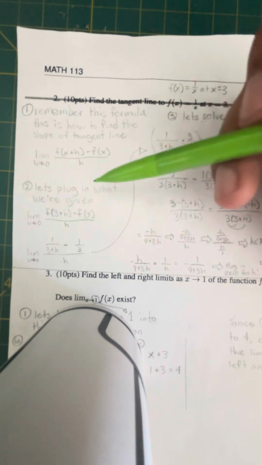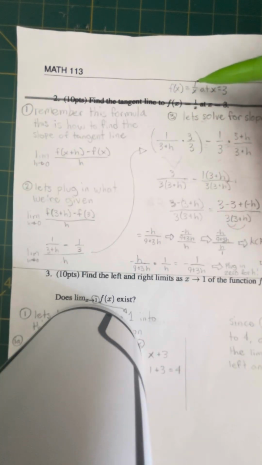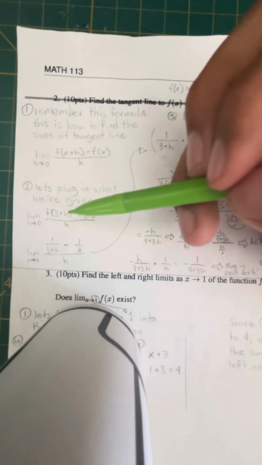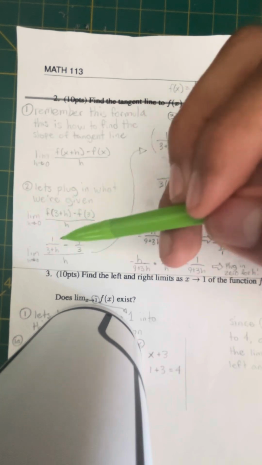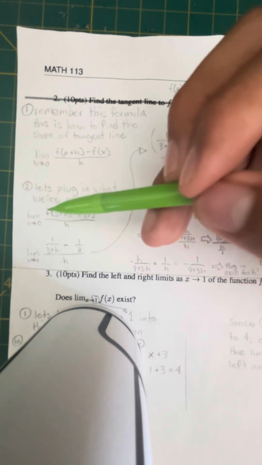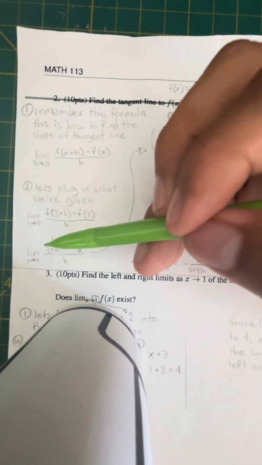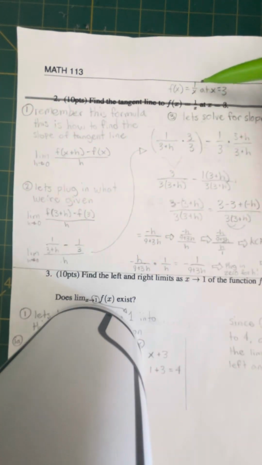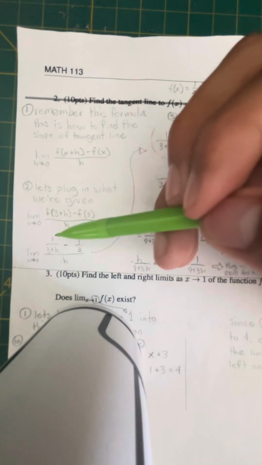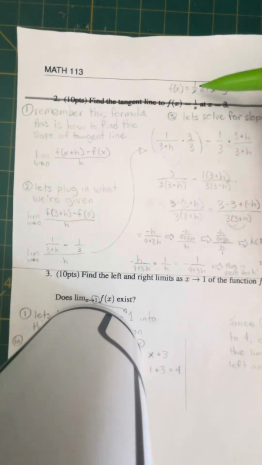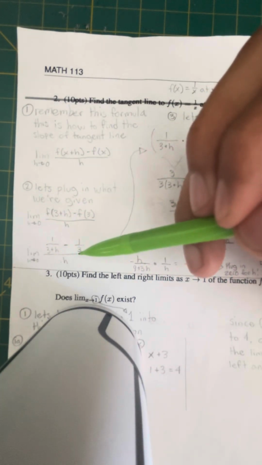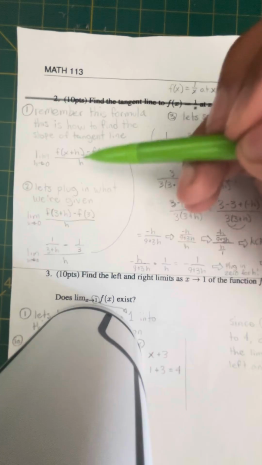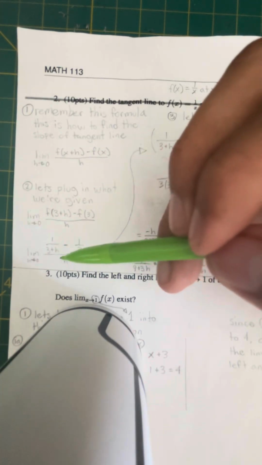They also gave us f of x, which is 1 over x. So we've got x right here. So what we could do is also plug in f, which would just be 1 over 3 plus h, minus 1 over 3. See? Because we have 1 over x: 1 over 3 plus h, 1 over x, 1 over 3. And remember the minus sign, it's right there, all over h.